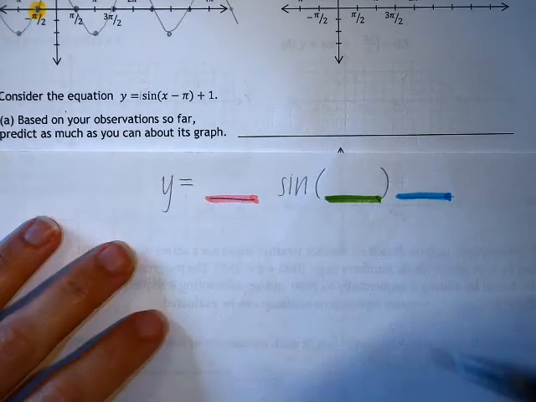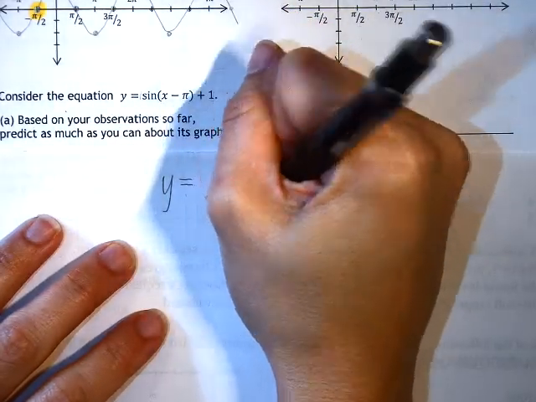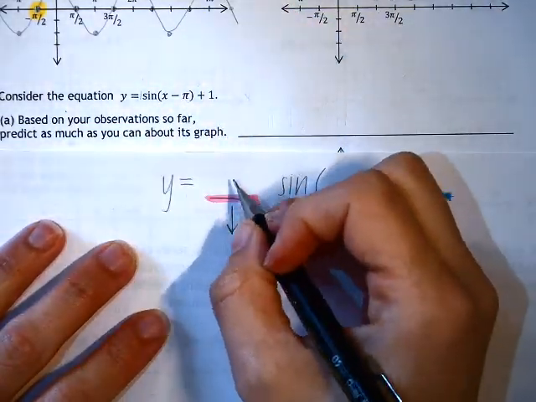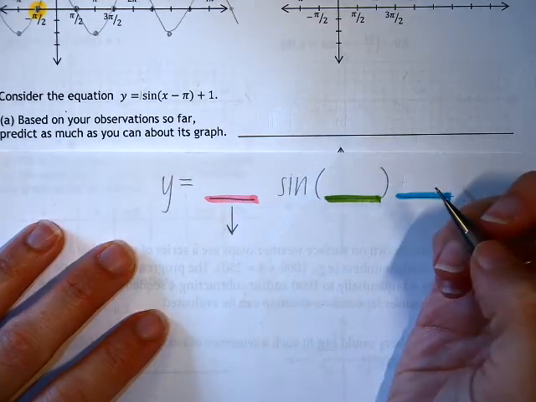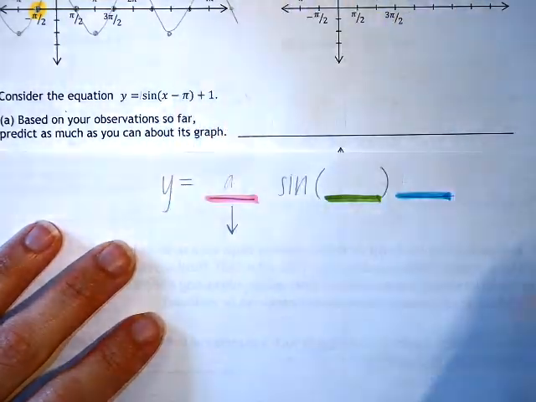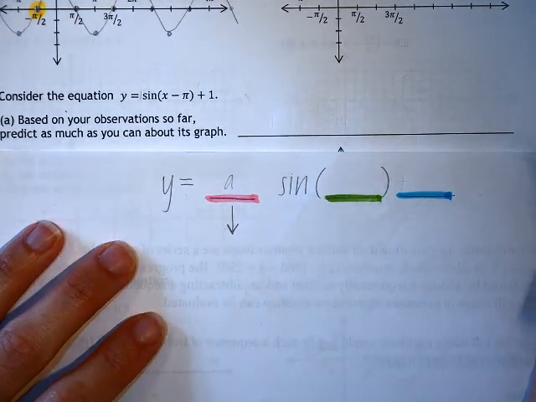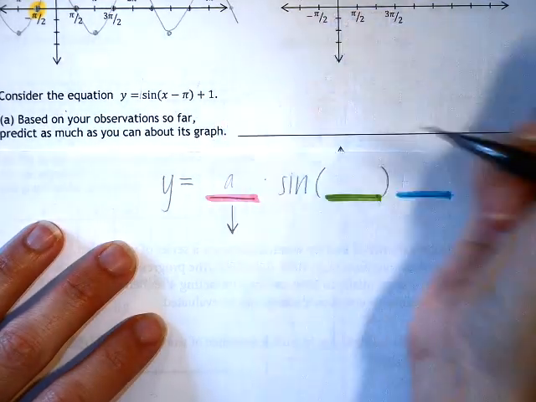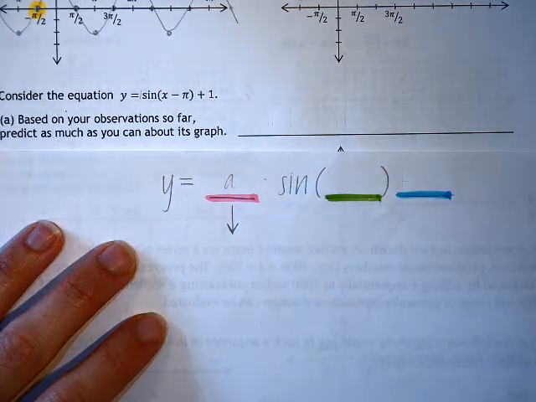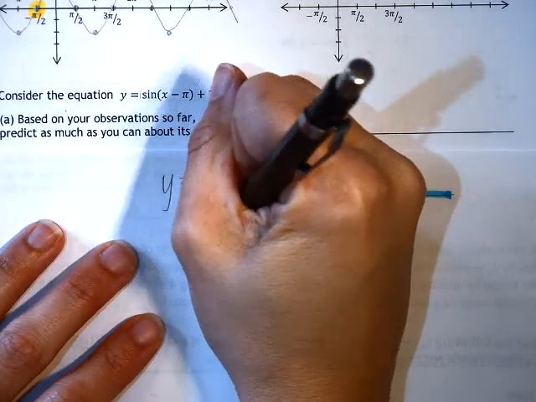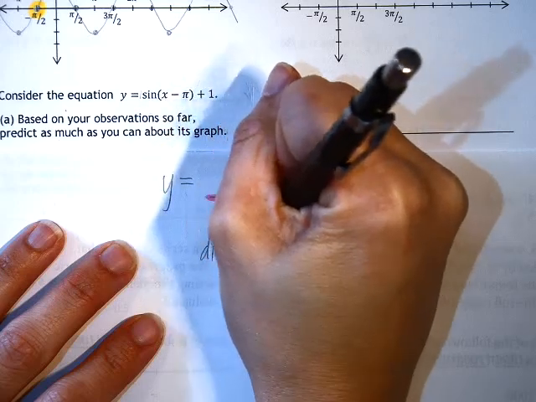The first number in an equation that we usually notice is that number right there in the front. That number in the front we used to call the a value back when we were dealing with parabolas, and you can still use that a value terminology here as well. But the a value really does 2 jobs. First, it tells you which direction the graph goes in.